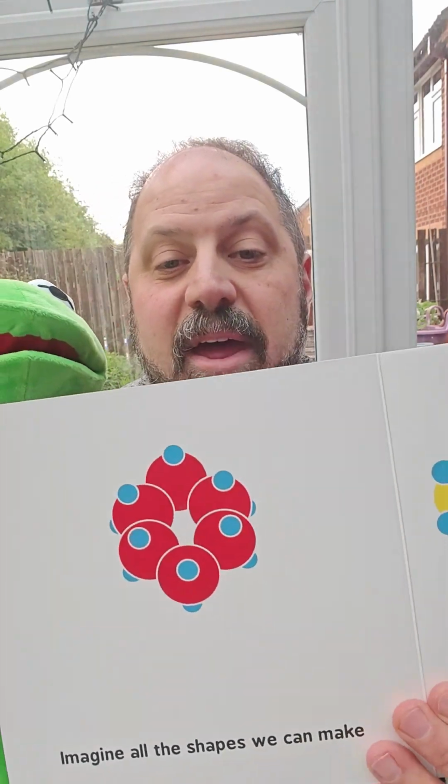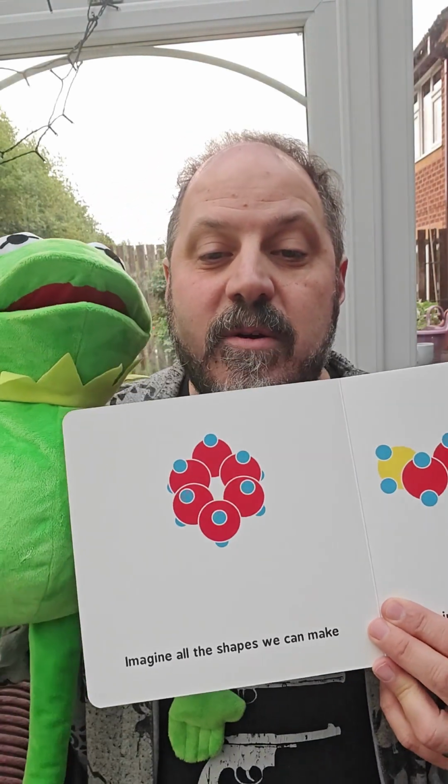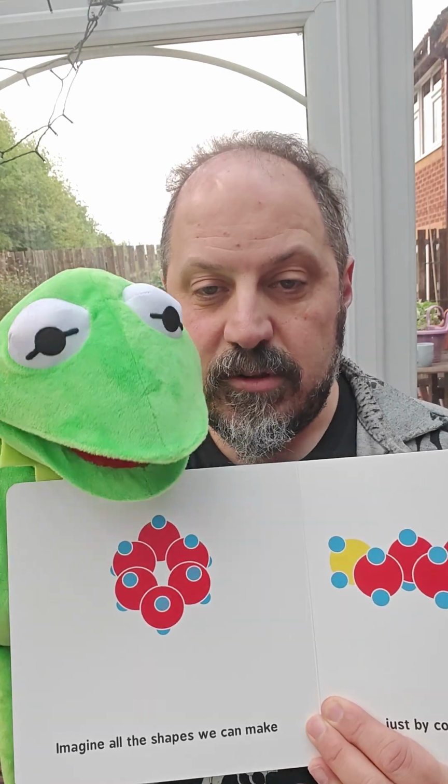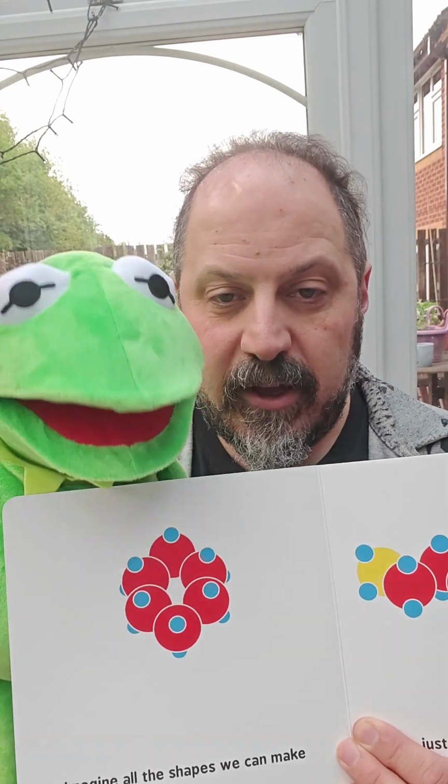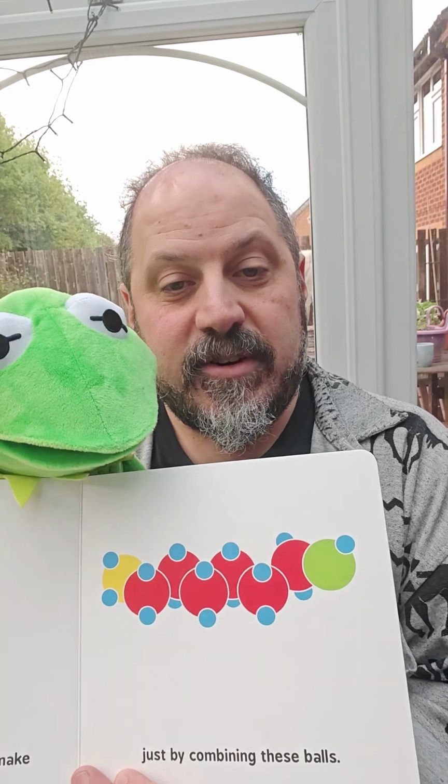Now, when you put these balls together, they can make different shapes. Imagine all the different shapes you can get. That almost looks like a circle of red balls. Just by combining them, you get all these different shapes. Look at all the shapes. Wow.